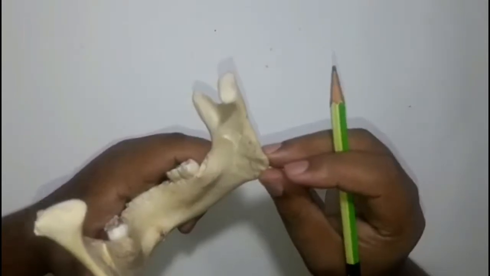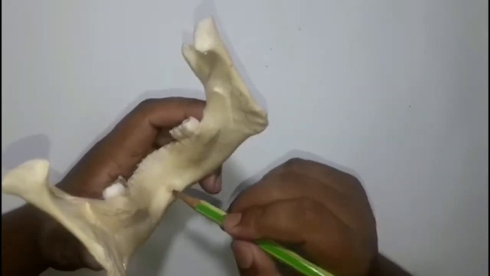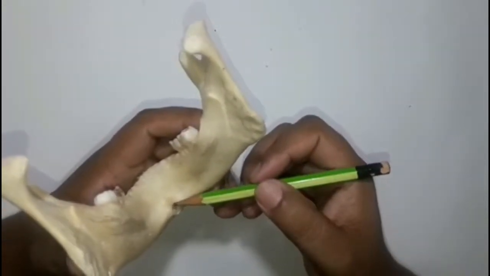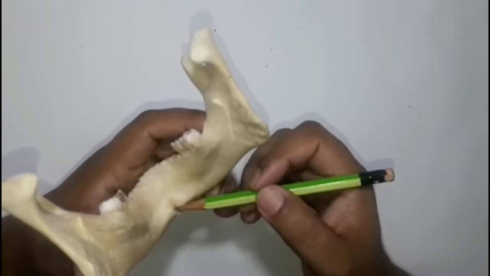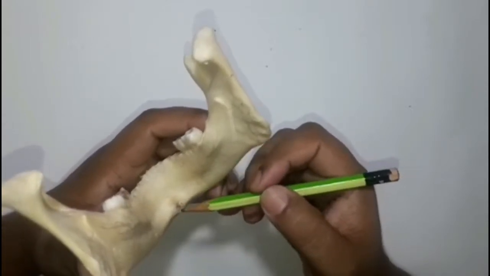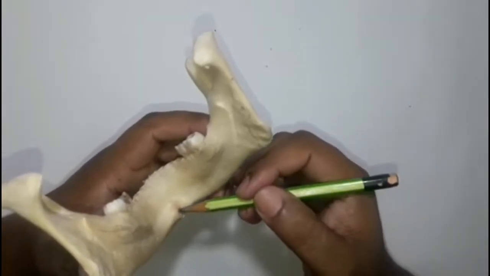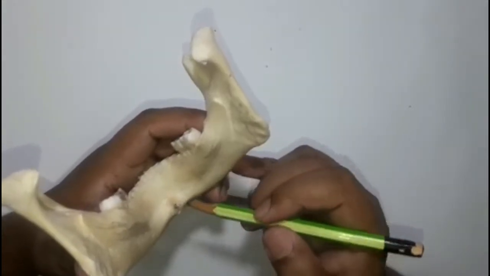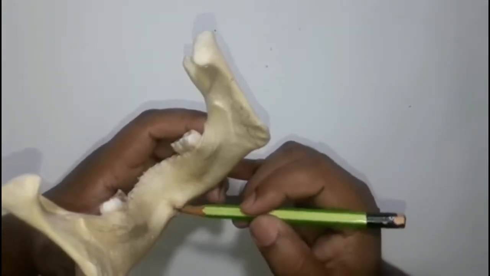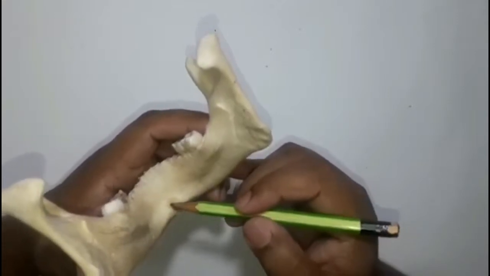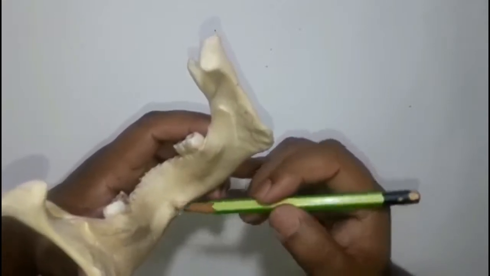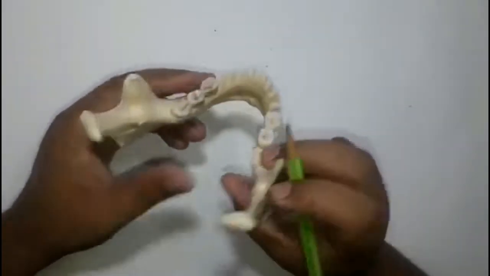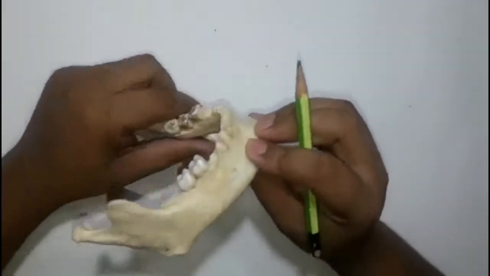Next feature, genial tubercle. This one, the genial tubercle. So the genial tubercle is an irregular elevation on either side of the midline, just above the anterior end of the mylohyoid line. Upper genial tubercle provides attachment to genioglossus muscle, whereas lower genial tubercle gives origin to geniohyoid muscle. So next, discuss the border, right? So basically here, border: upper border and lower border.